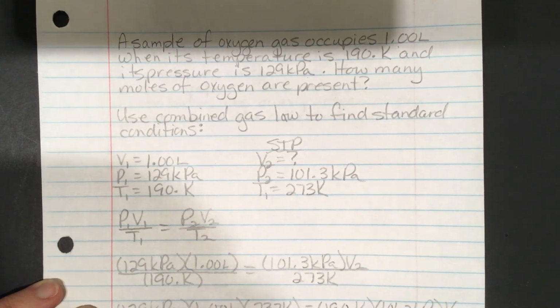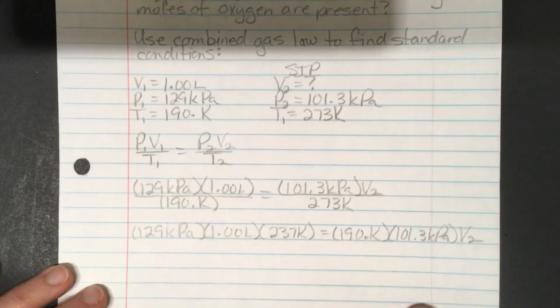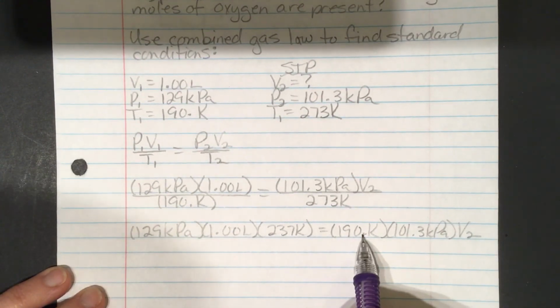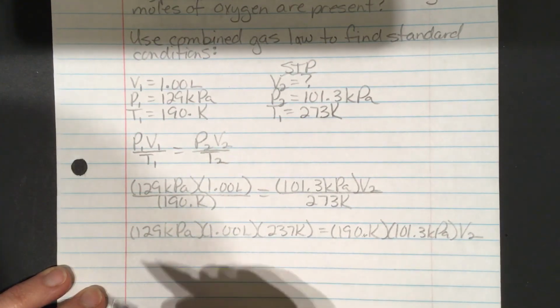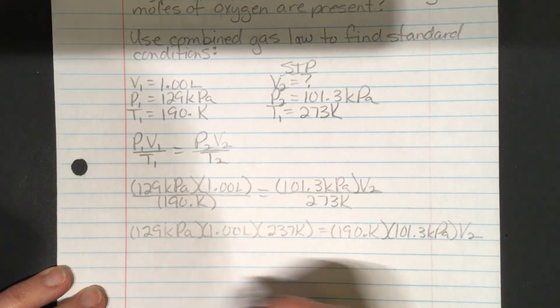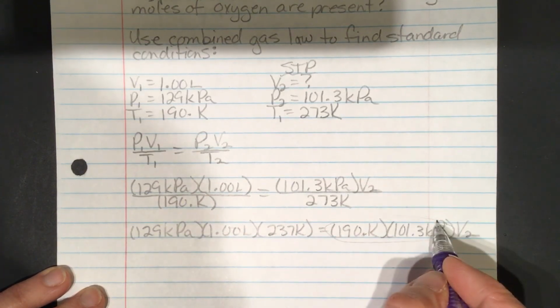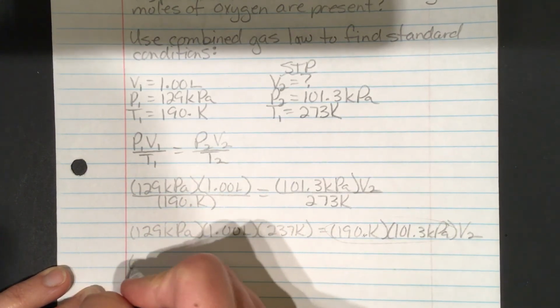Now remember, we need this decimal point here so that we know that the 0 is significant. Okay, divide both sides by these two numbers.